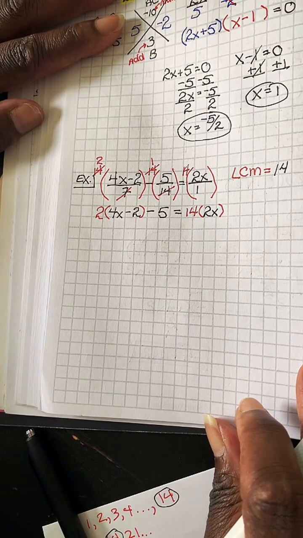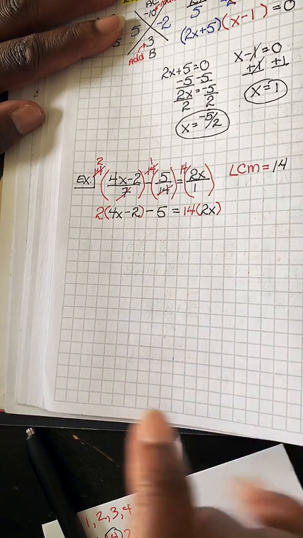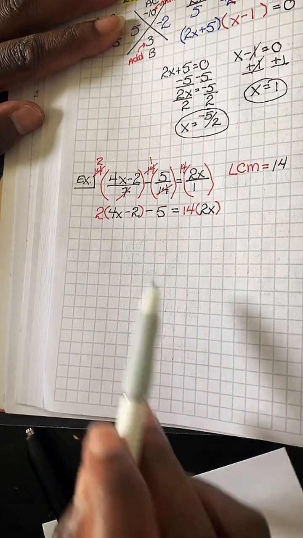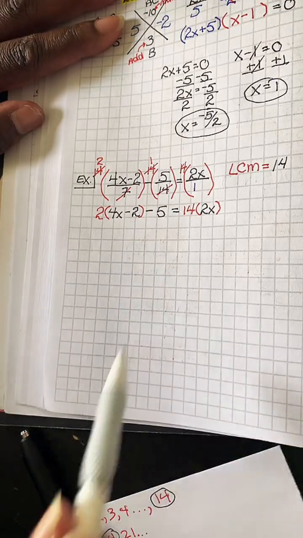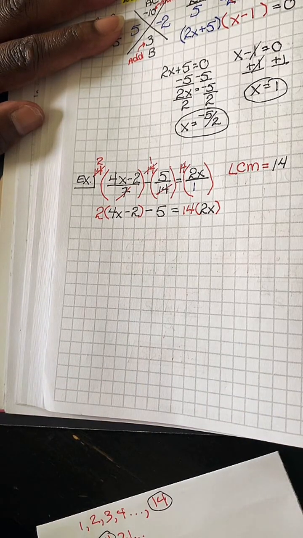Don't separate this. Don't separate that. I know you're probably thinking like, oh, well, I could factor out the 2. Just wait. Be patient.